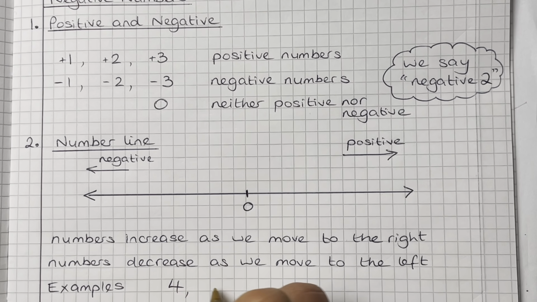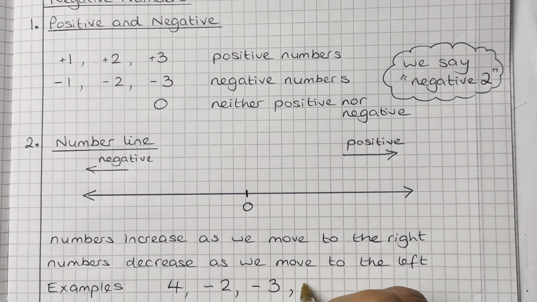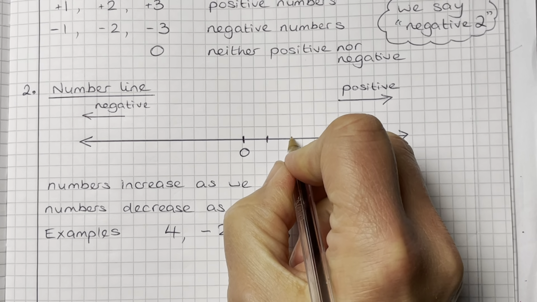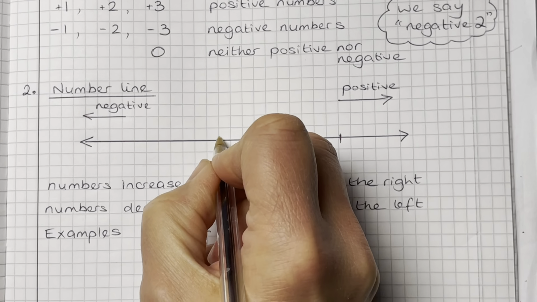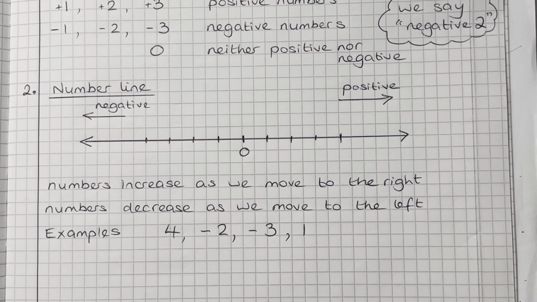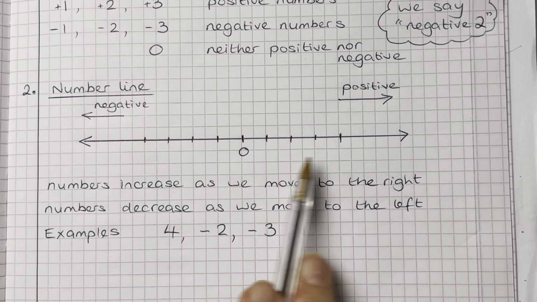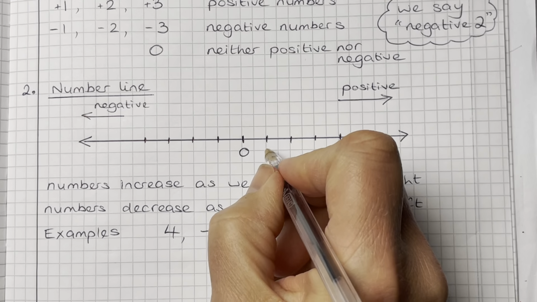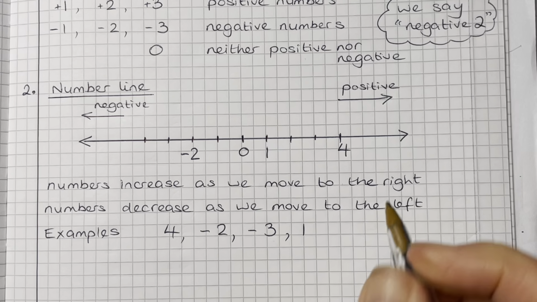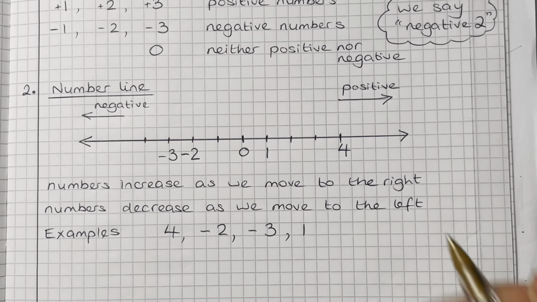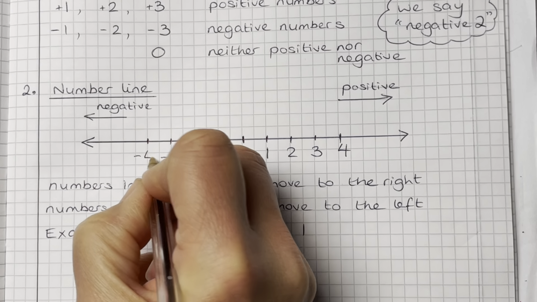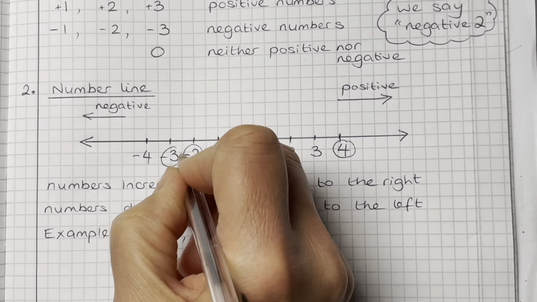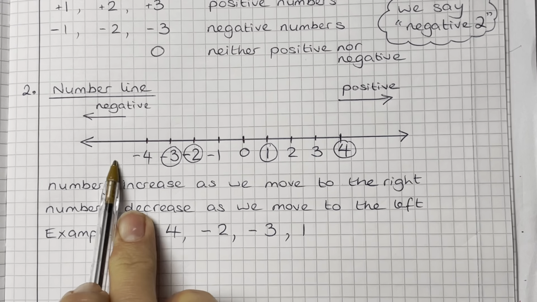Okay, so let's just do a couple of examples. We're just going to show 4, -2, -3 and 1 on the number line. Okay, so 1, 2, 3, 4. Now a number line does not always have to be drawn to scale, it can just be a rough sketch, but I'm just going to show it quite accurately here. So I've got the number 4, 1, 2, 3, 4, the number 1, -2, and -3. Okay, let's just fill in the rest. So for completeness, we have the number 4, -2, -3 and 1.